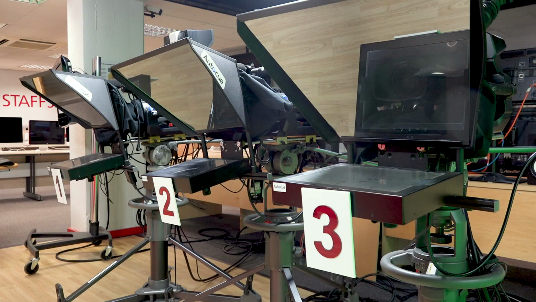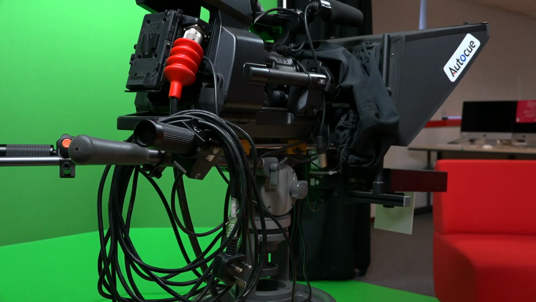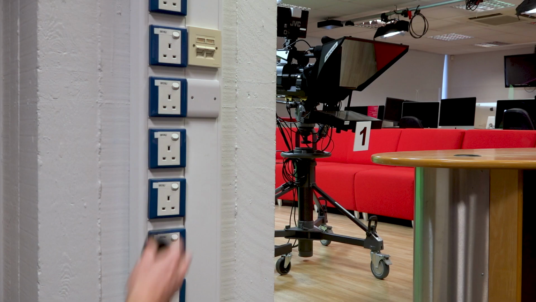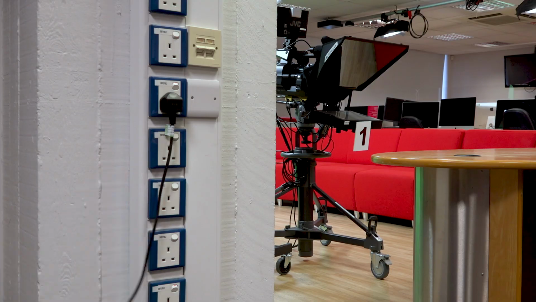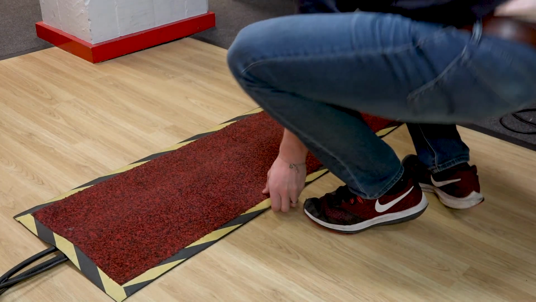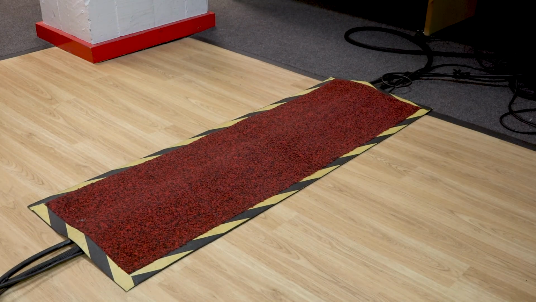You'll need to make sure that each display is powered on, so unravel the mains lead from the camera pedestals and connect them to an available socket. Then use the carpet grip mats to hide the cables on the floor, to avoid any trips and falls.